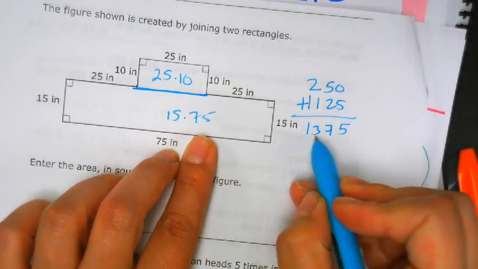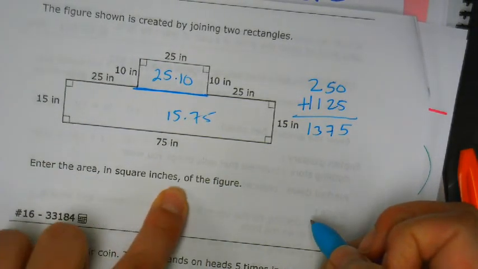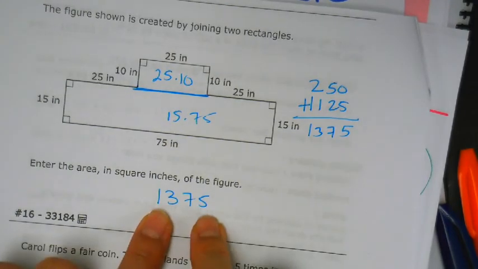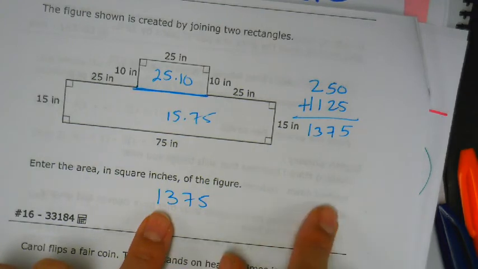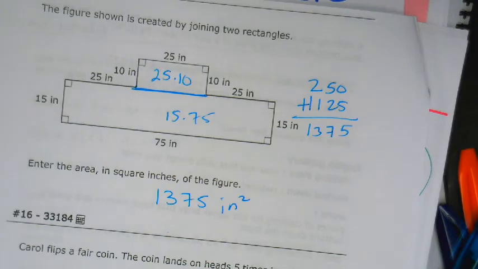So 1,375. Enter the area in square inches of each figure. That might be it. They might not have you include the units, or they might have the units separate where you have to go inches squared and type it out. I don't know how the format is for the test. All right. Wait. What's the second one?